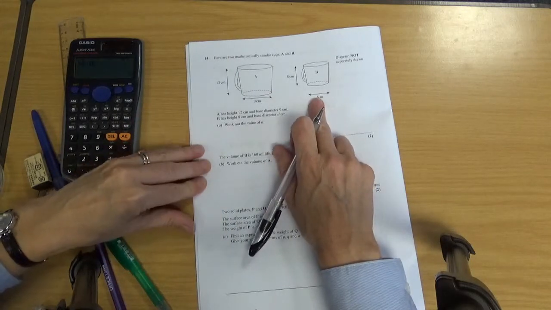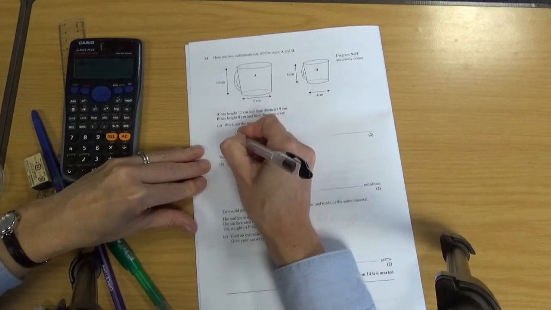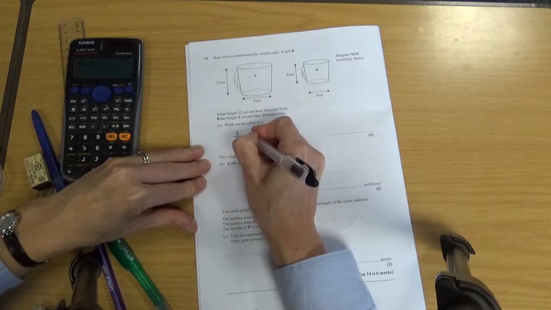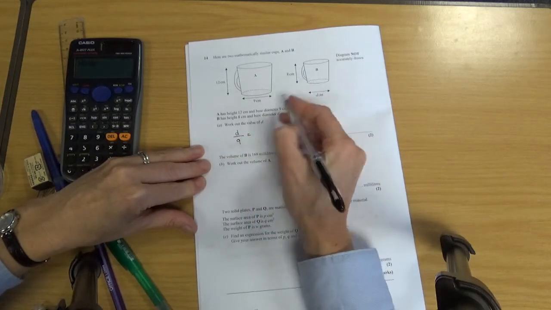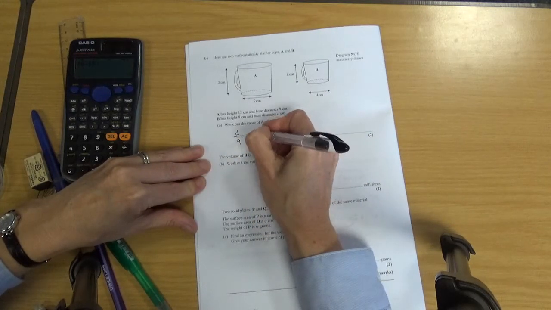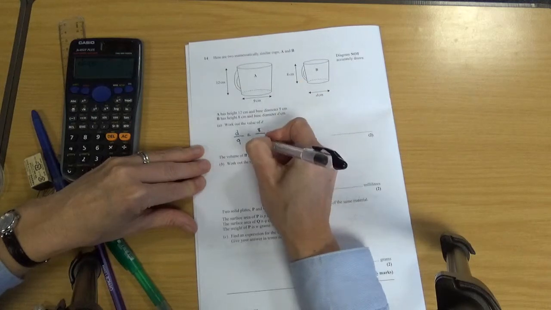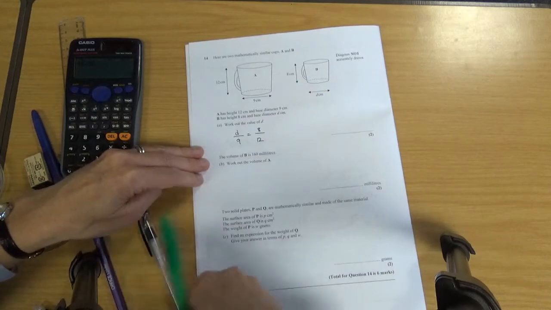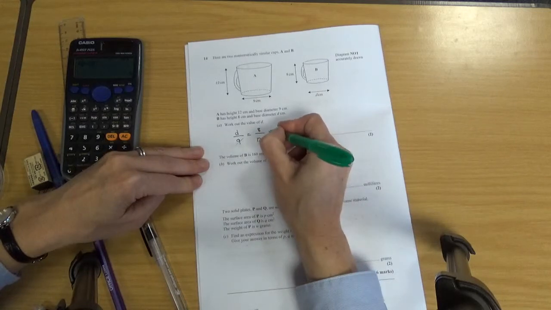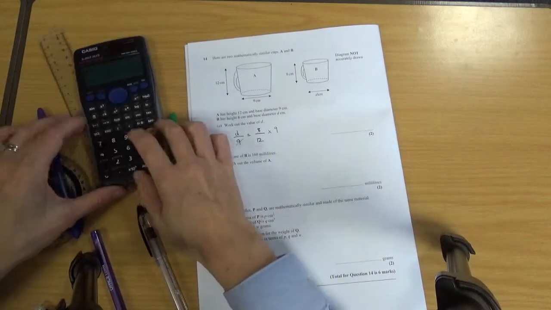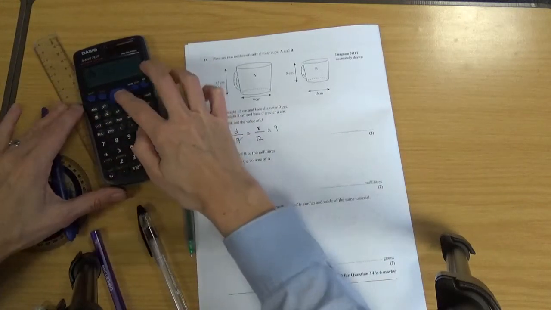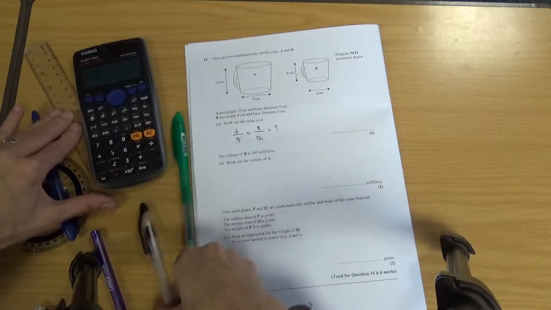So I want to find D, so D matches with the 9, and it's on the same cup as the 8, which matches with the 12. Opposite of divide by 9 is to multiply by 9. 8 over 12 multiplied by 9 is 6.